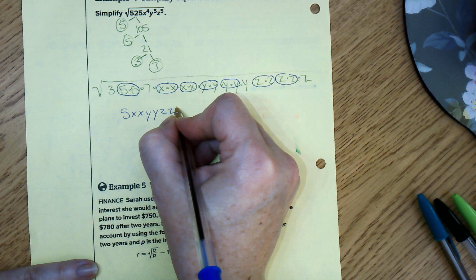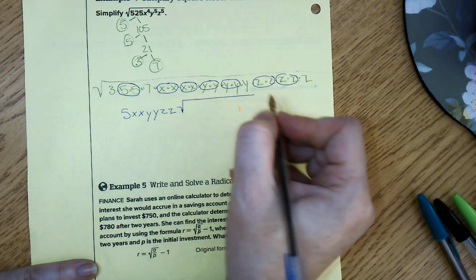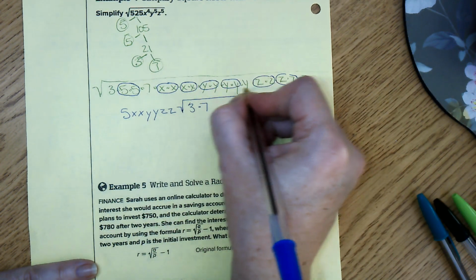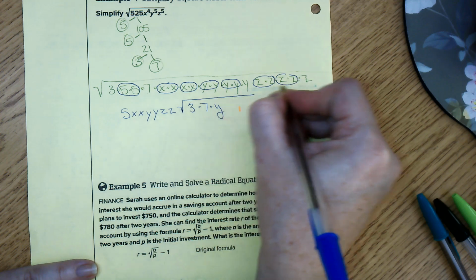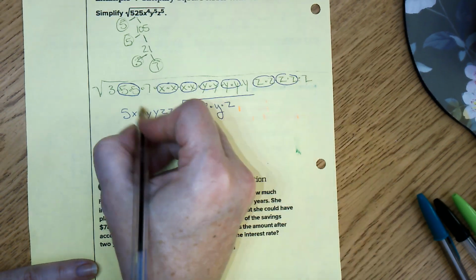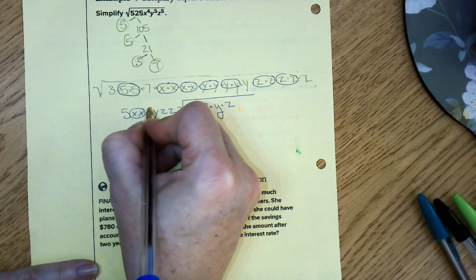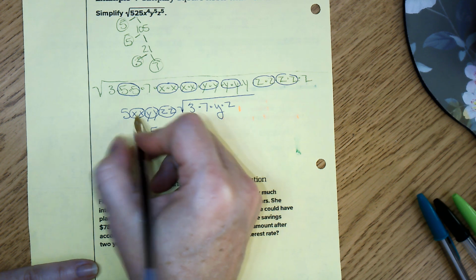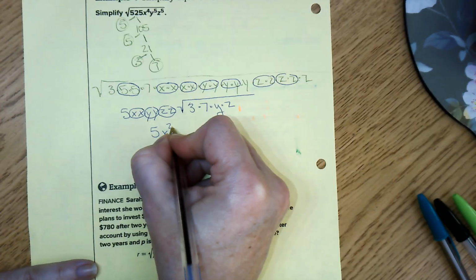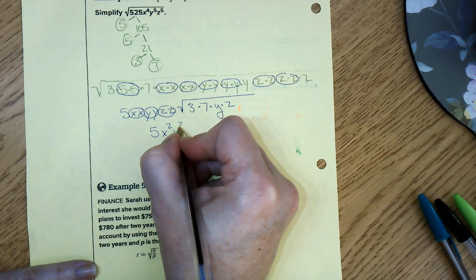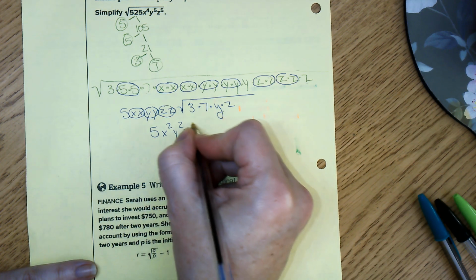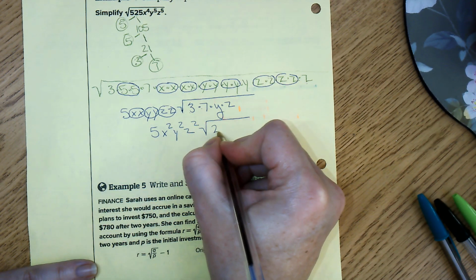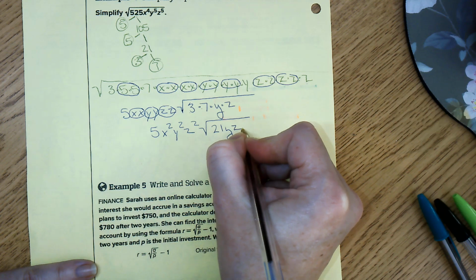All right. Now under my radical, well, let's pick up what we have. We got 3 times 7. All right. What else didn't match up? I got a y here. And then I got a z here. All right. So I can simplify this a little further. So 5. X times x is x squared. Y times y is y squared. Z times z is z squared. And we have the square root of 3 times 7 is 21 y z.